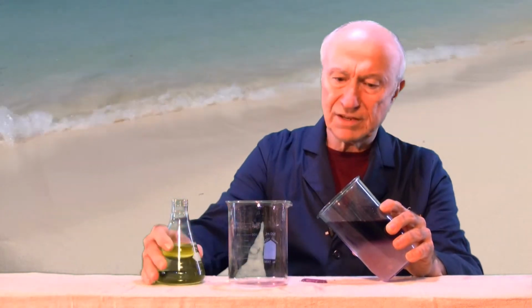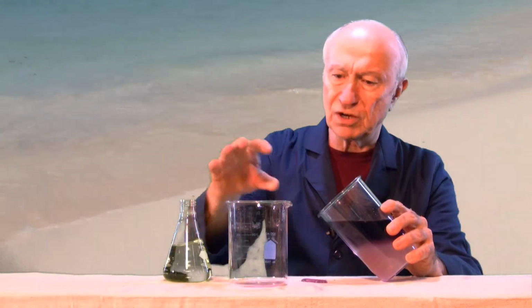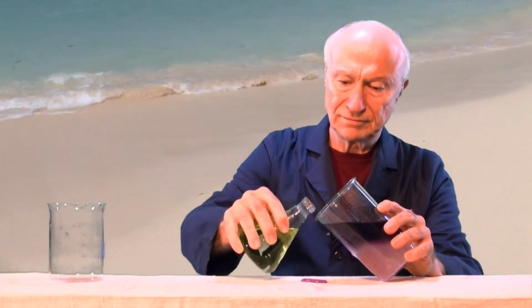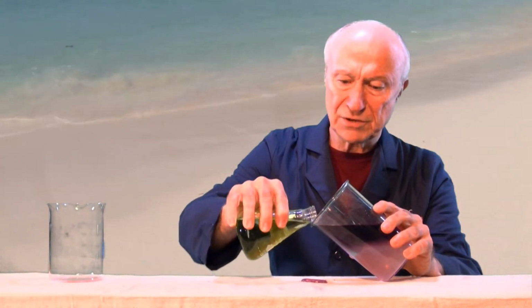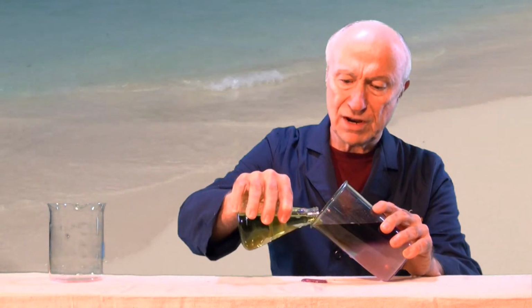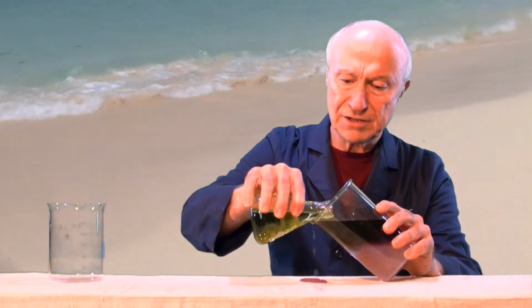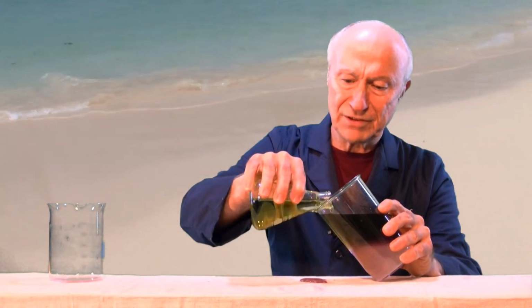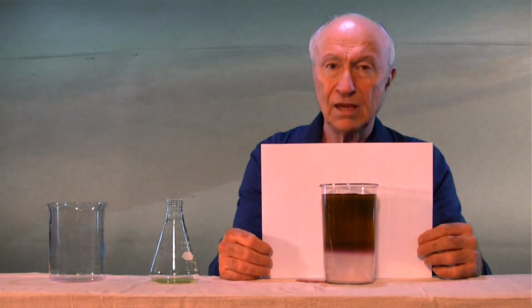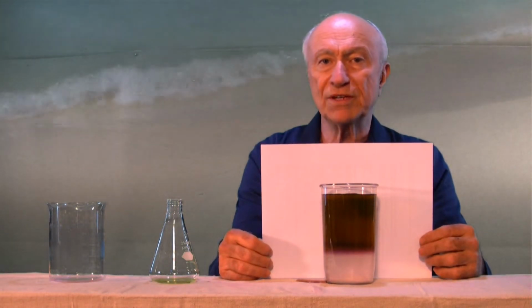Now on top of this, I will pour the perfectly fresh water. Again, very slowly, so there's not too much agitation. And if everything goes right, we should have a nice, whoops, I keep forgetting that fills up as I pour into it. It's mixed up quite a bit, but there are three separate layers.